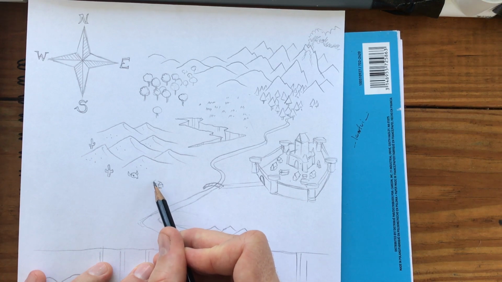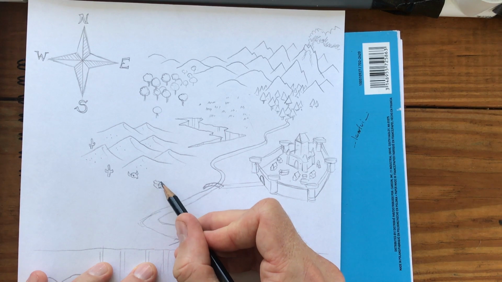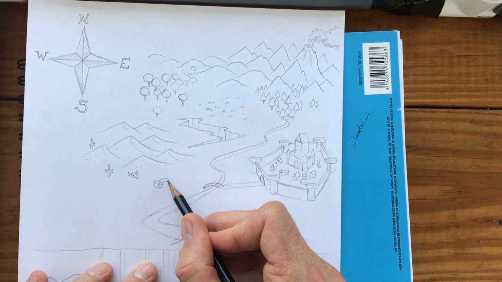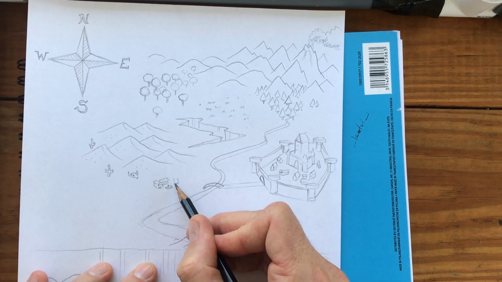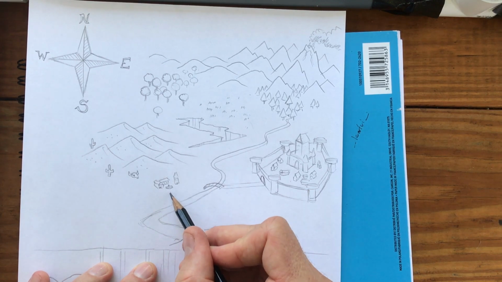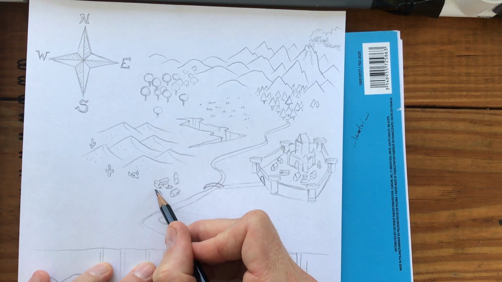So small houses, just kind of jumbled together. And then maybe a little fountain in the middle. And just a bunch of, oh, there's a tower. So maybe a wizard or maybe the mayor or somebody, the lord of that town, lives there. And then a couple more little houses just to represent a small village.